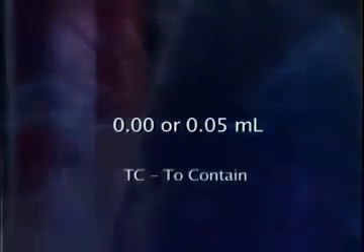A 10 milliliter graduated cylinder has major divisions for 1 milliliter and subdivisions of a tenth of a milliliter. Thus, a hundredth of a milliliter can be estimated. This in practice is difficult due to the close spacing of the tenth milliliter marks. Practically, one can tell if the meniscus is right on a mark or between two marks, making an estimation of 0.00 or 0.05 of a milliliter possible. Graduated cylinders are calibrated TC, to contain.